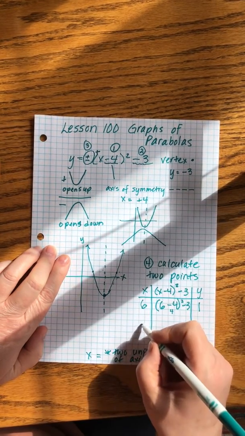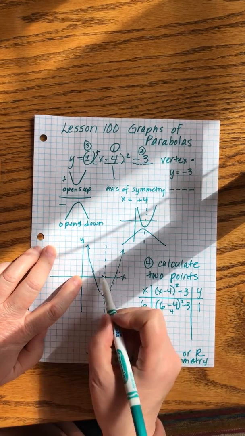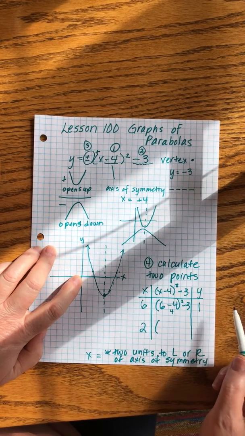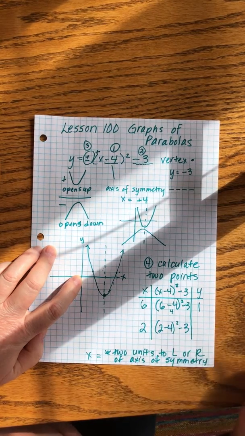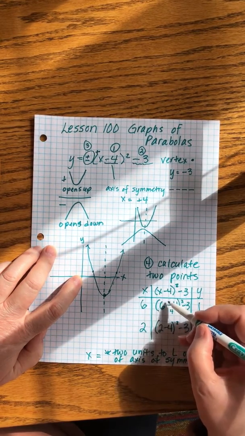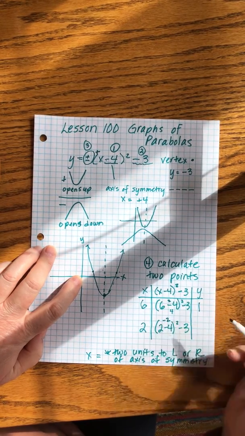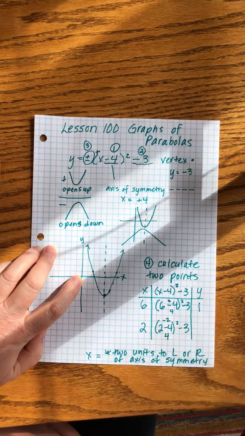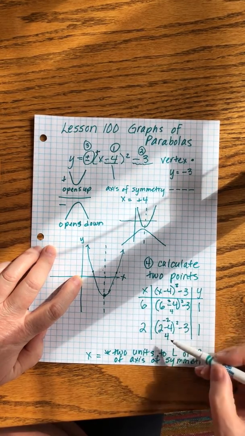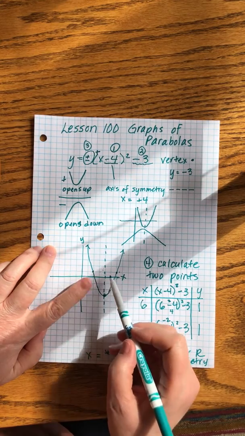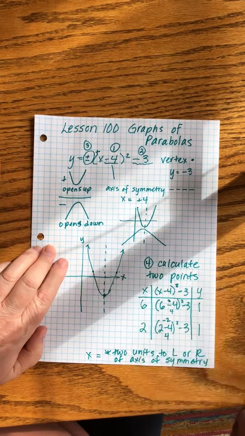Just to prove it to you though, I'm going to calculate it. This one is at 2, right? X equals 2. And that's 2 units to the left of our axis of symmetry. 2 minus 4 squared minus 3. Now, here's where the magic comes in. This one came out to be 2 first, and then when we squared it, we got 4. This one is going to come out to be minus 2 first, but then when we square it, we're going to get the same 4. There's the symmetry in the numbers that we see in the picture. 4 minus 3 is 1. So now I have plotted this point 2, 1, and you can see that we don't have to do both calculations. If we do one or the other, we'll be able to get the other point.